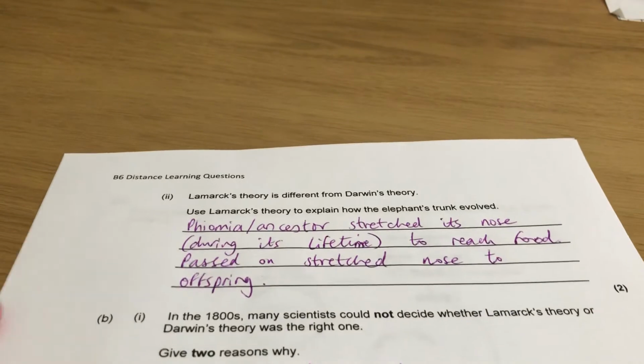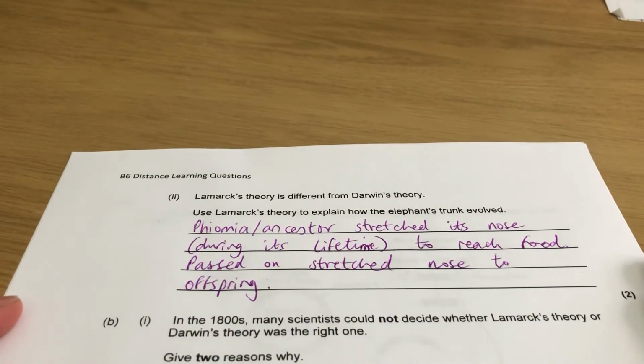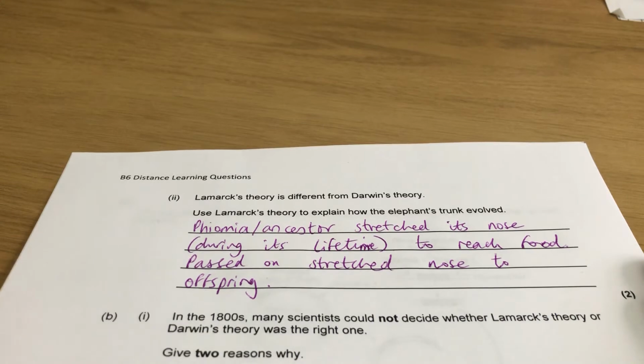Lamarck's theory is different from Darwin's theory. Use Lamarck's theory to explain how the elephant's trunk evolved. So the ancestor stretched its nose during its lifetime to reach the food. We know that that's not the case. Its nose is not going to get longer because of overstretching, but that's what Lamarck believed at the time. And then it's believed that that stretched nose was passed on to the offspring. So where it had stretched and had that environmental change over its lifetime, that new feature went on to the offspring for the 2nd mark.